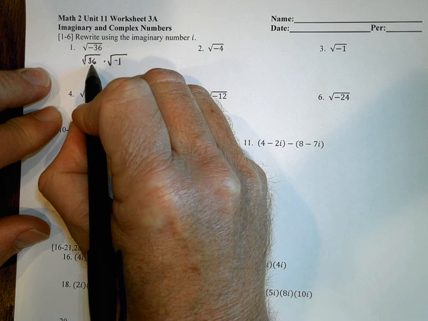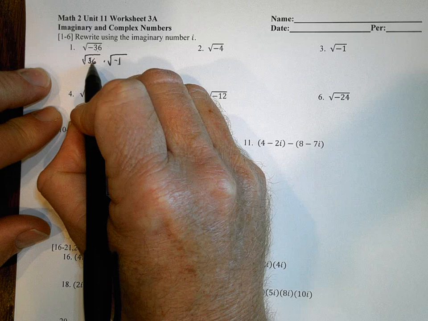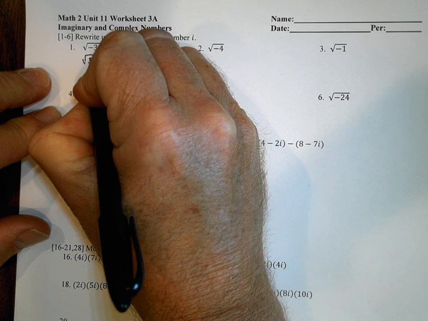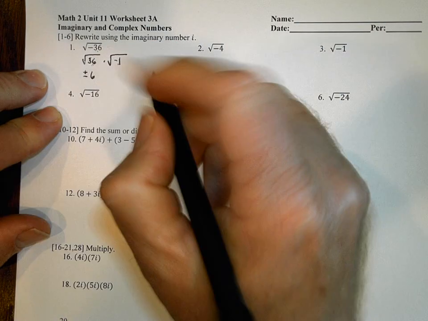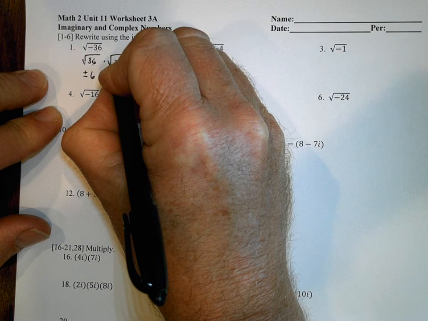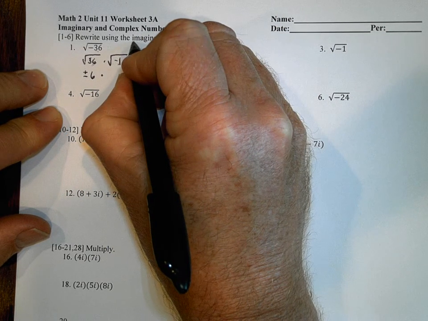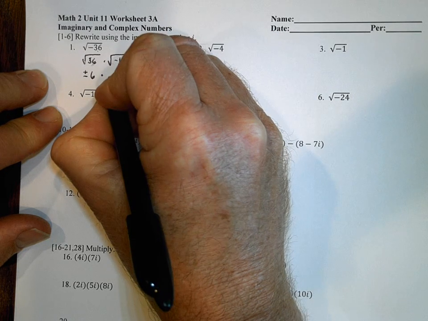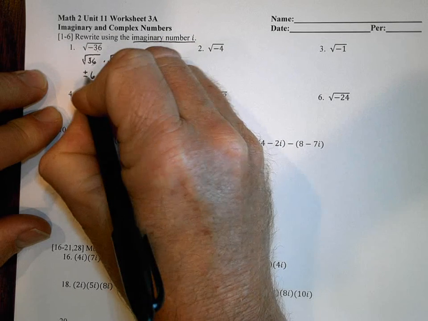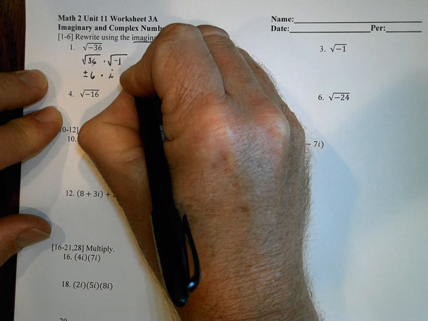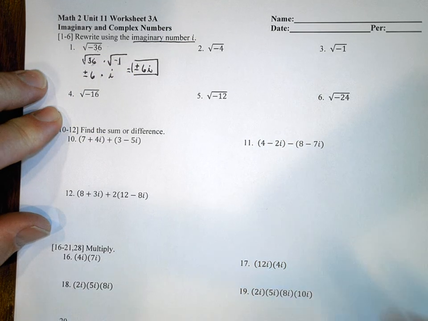And then what we're going to do is we are going to find the square root of each individual square root. So what's the square root of 36? Well, that is 6. And technically, remember, it's not just positive 6, it's positive or negative 6. And that's going to be times, what's the square root of negative 1? Now remember, by definition, the square root of negative 1 is the imaginary number i. So the square root of negative 1 would become i. So this answer becomes positive or negative 6 times i, and we would just write that as positive or negative 6i. Okay, there's number 1.